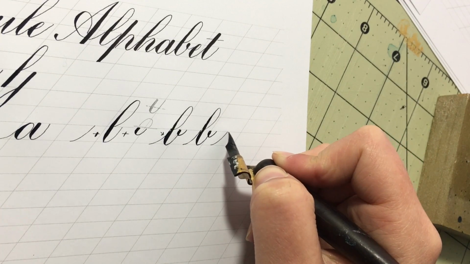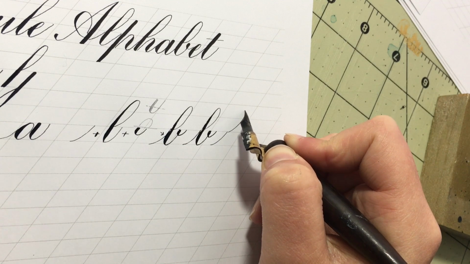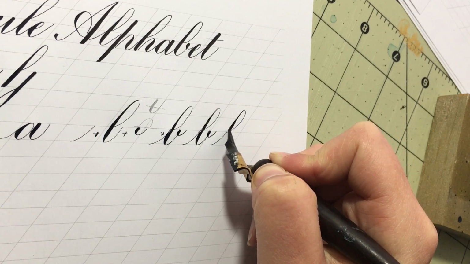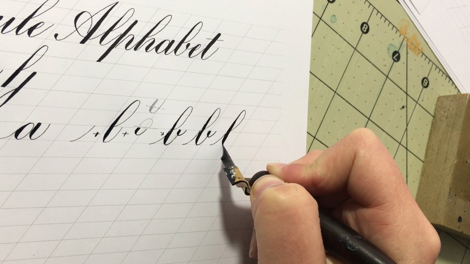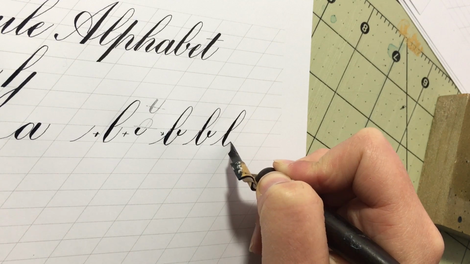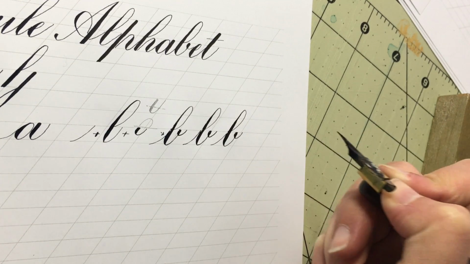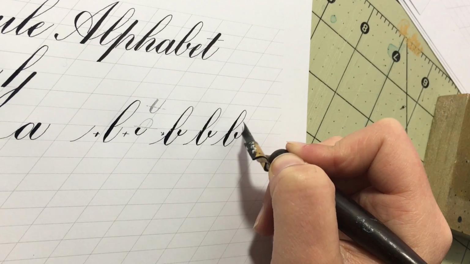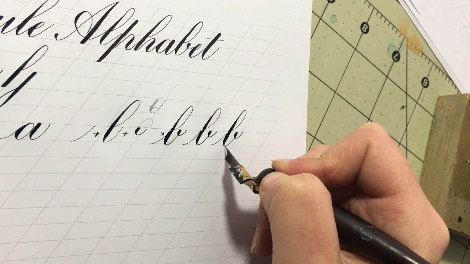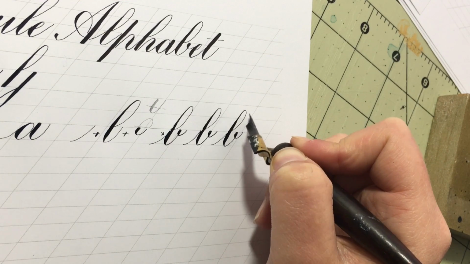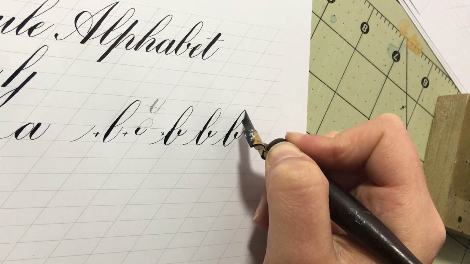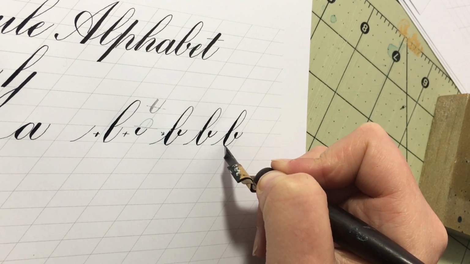Entrance, ascending stem loop, start a gradual shade, meet at the header line, come down to a point, come back up, and do a comma dot. So this shade is pretty tough. You have to swell in the middle and then come back to a point by the time you reach the bottom.